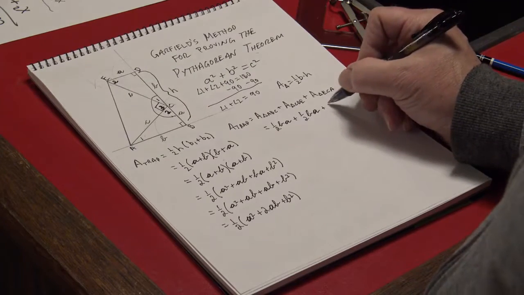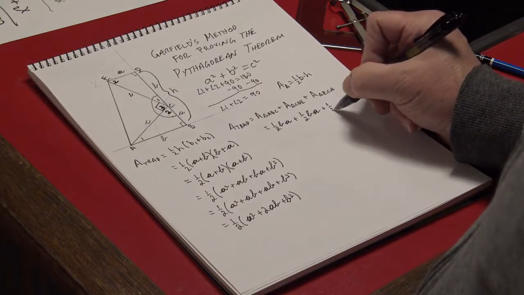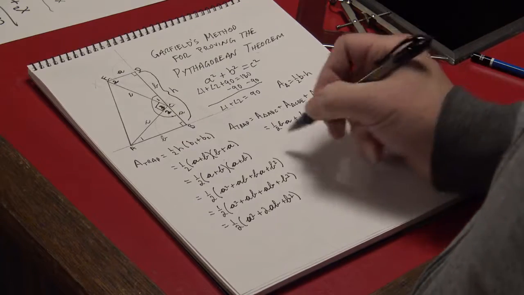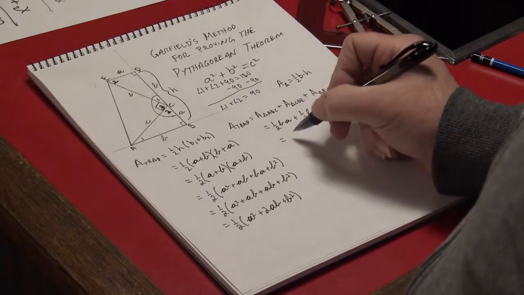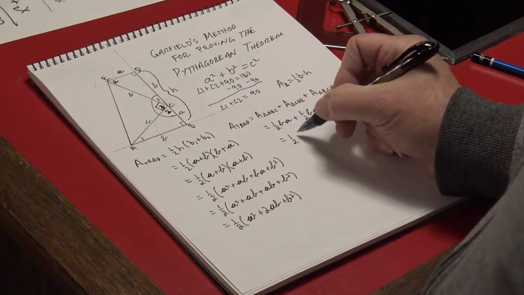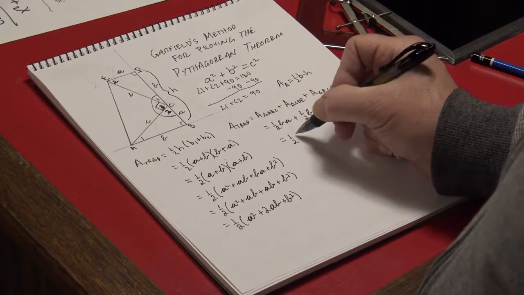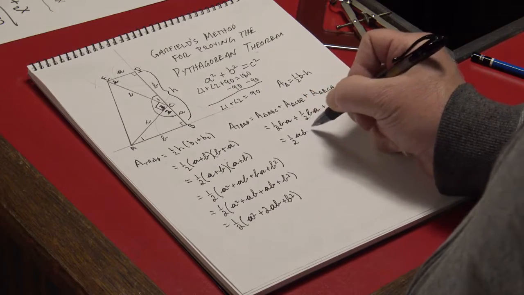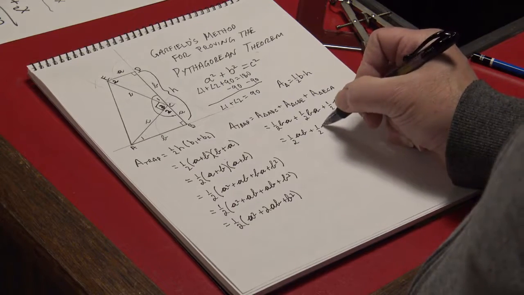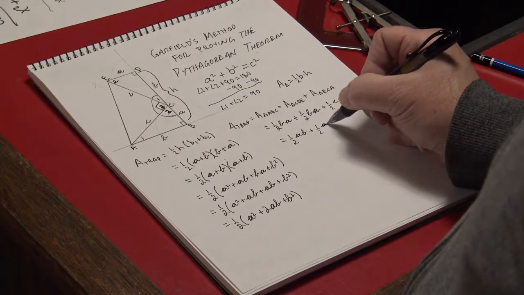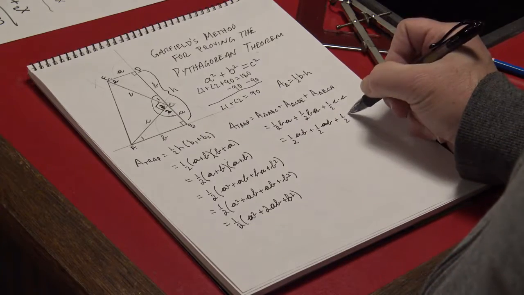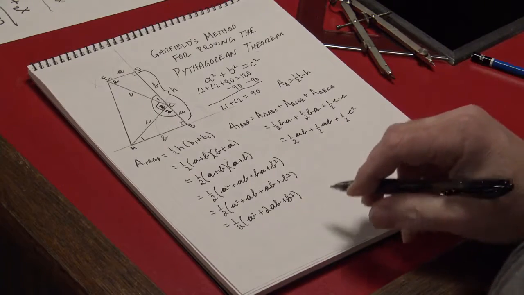So we end up with 1/2 C times C. Okay, and then simplifying this, it's going to be 1/2, and again I'm going to use the commutative property and turn BA into AB, plus 1/2. Do the same thing here, make that AB, and then 1/2, and C times C is going to be called C squared.